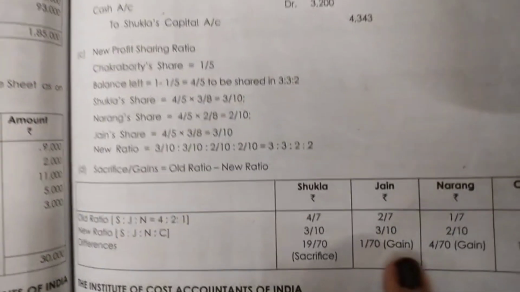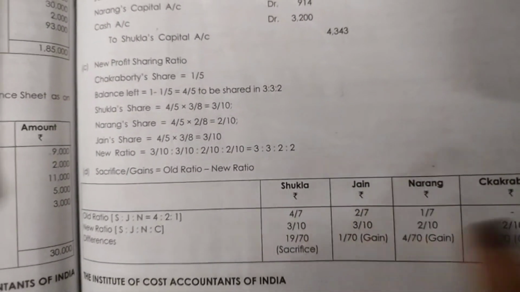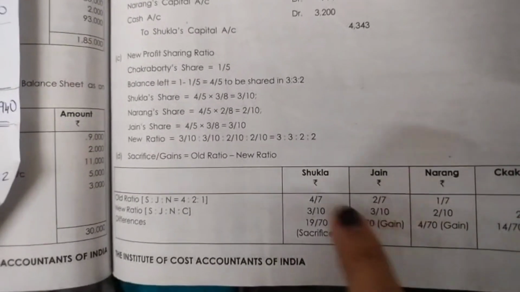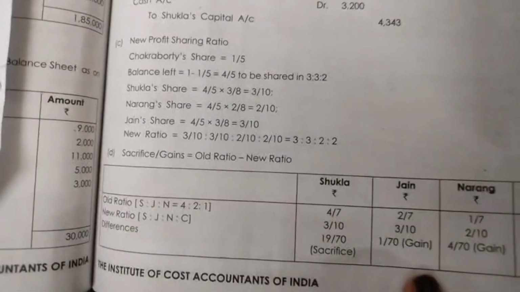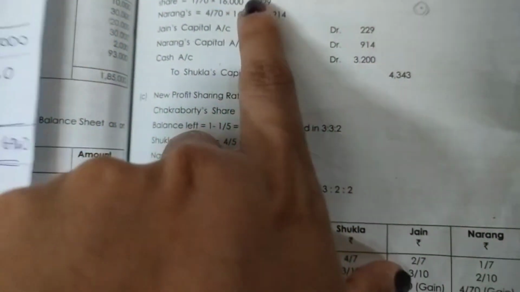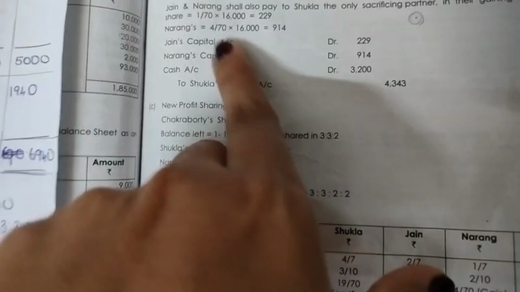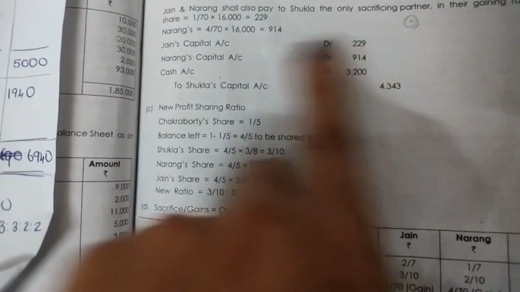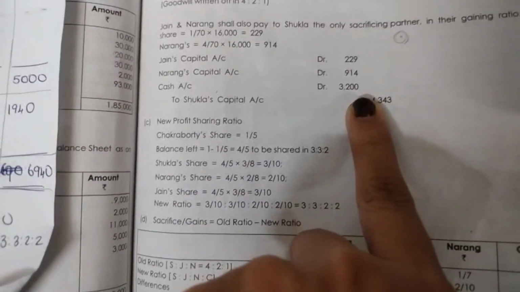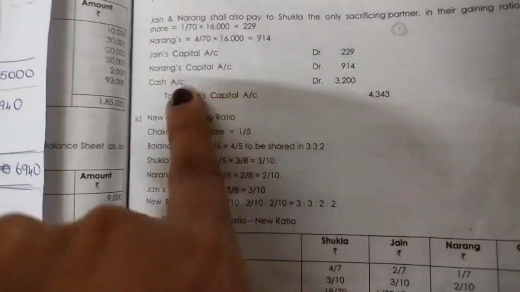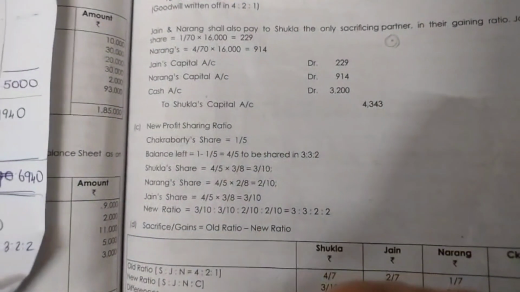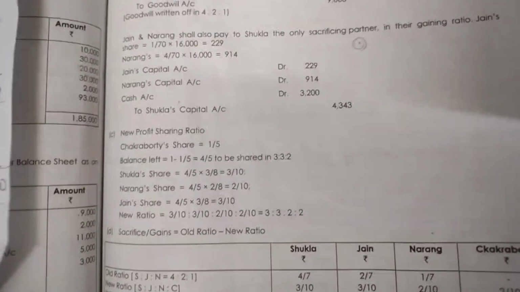In order to find that, we all know that 60,000 is the goodwill, and we get to see the gain, right? So we are going to find what is the amount J and what is the amount N is going to bring for S. So let's see, 60,000 into 1 by 70, 60,000 into 4 by 70, you'll get to see the amounts which are to be brought by J and N, and that has to be debited to their capital accounts. Jane's capital account debit 229, Naran's capital account debit 914, cash account, this refers to the goodwill premium which is brought by the new partner, 3,200, and to Shukla, everything has to be credited to Shukla's capital account, that is 4,343.